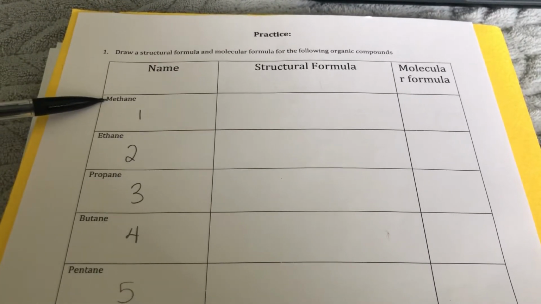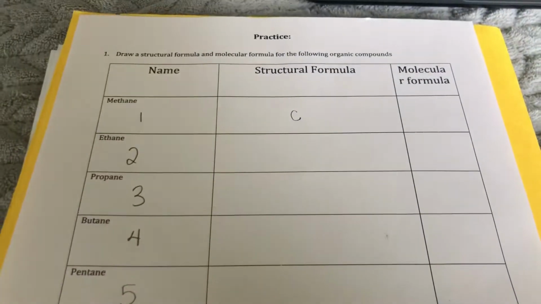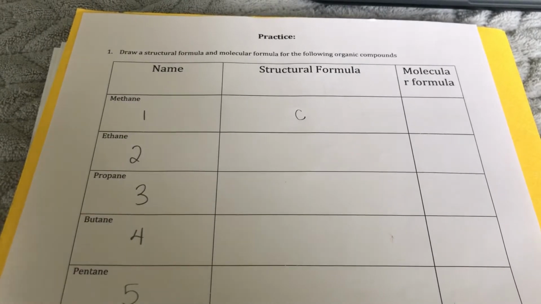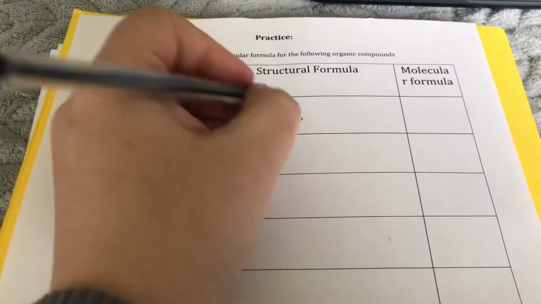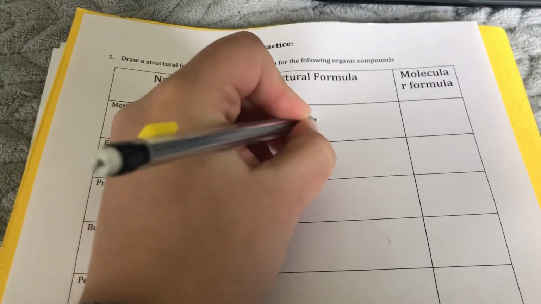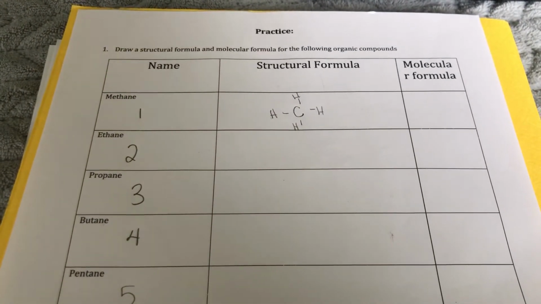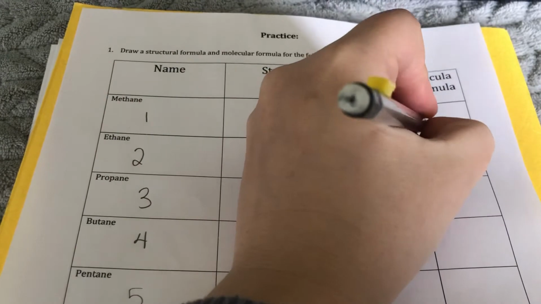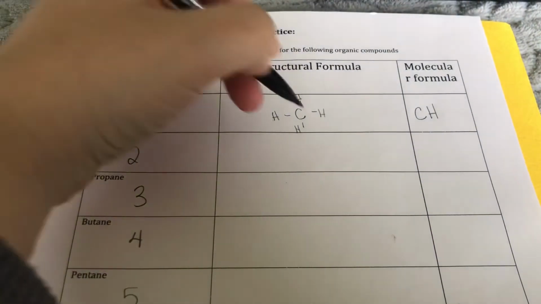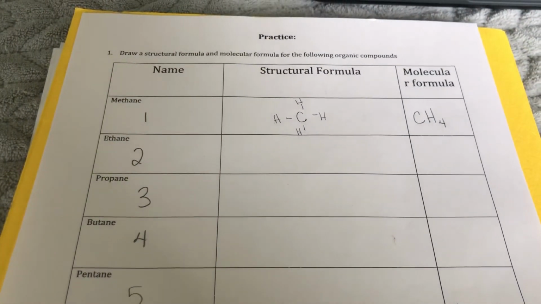So the first one, methane, this means that we're going to have 1 carbon, and I'm going to put it right in the middle. And then I'm going to fill all the empty spaces with hydrogen. Since carbon can make 4 bonds, I'm going to have 4 hydrogens coming off of the central carbon. And the molecular formula, that would be C, 1 carbon, H, 1, 2, 3, 4. CH4 would be the molecular formula for methane.